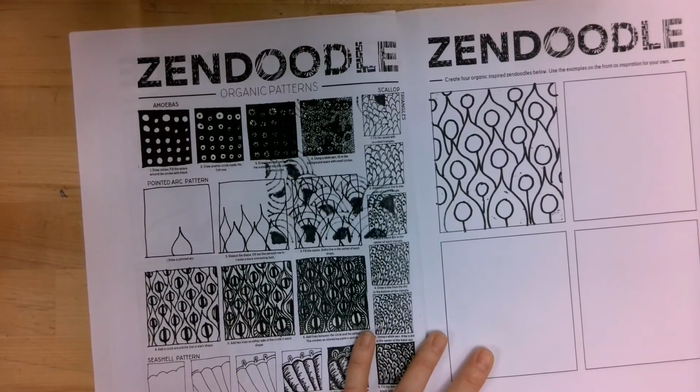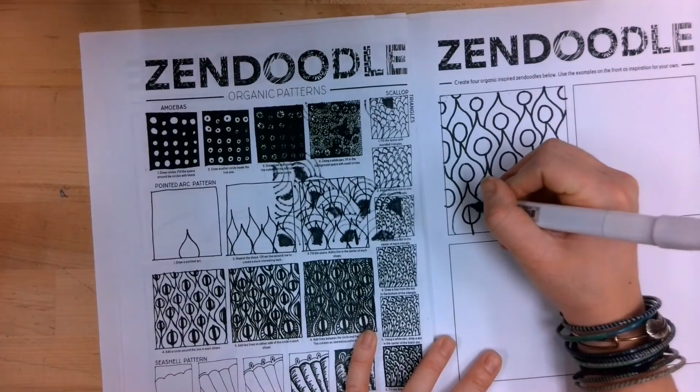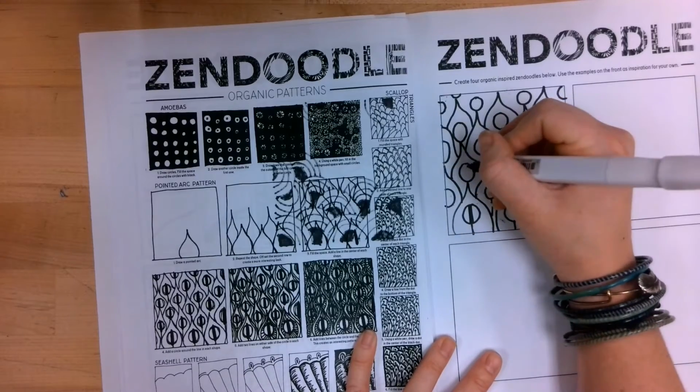All right. This one adds even a darker line in the middle.